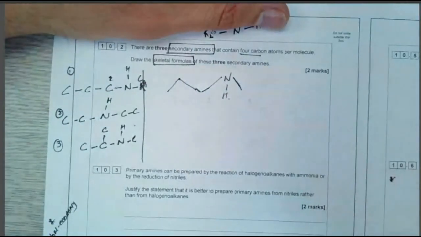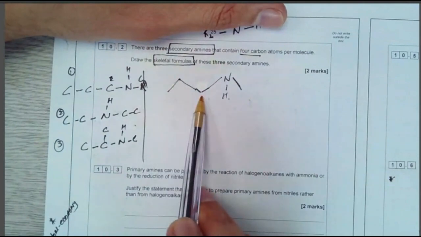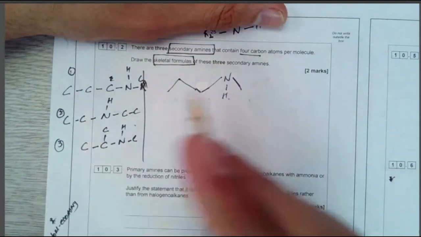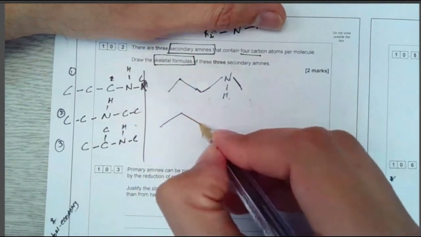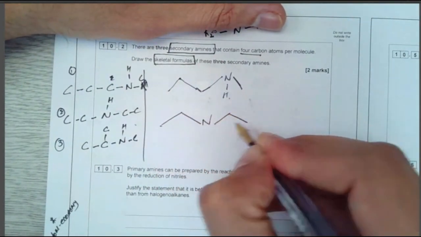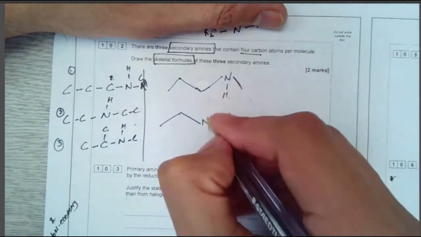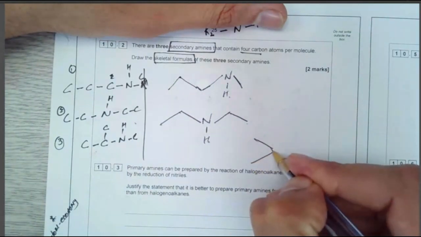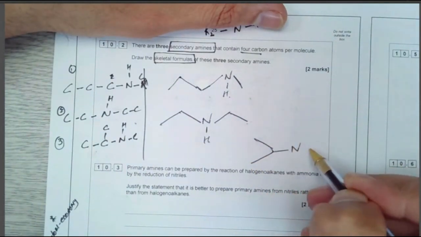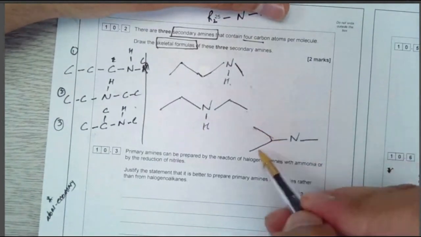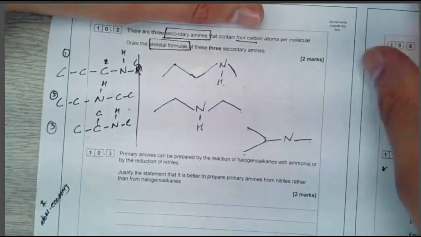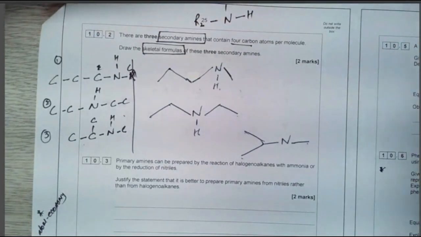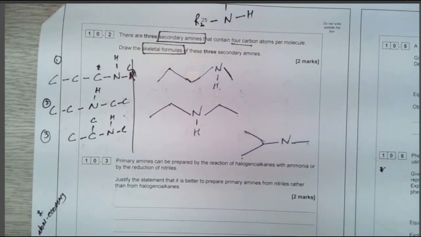Next one. 1 carbon, 2 carbons, 3 carbons, and then there's a 4th carbon. For the second one, I'll draw 1 carbon, 2 nitrogen, so 1, 2, 3, 4, and I have to put a hydrogen. For the third one, I can say nitrogen. I've got 1, 2, 3, and then 4.